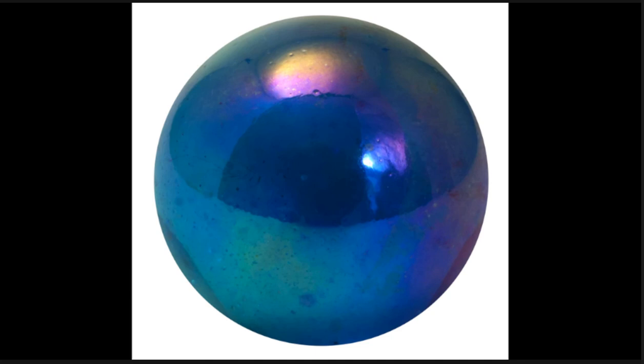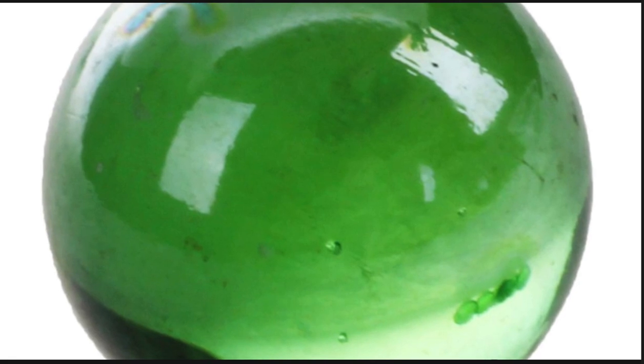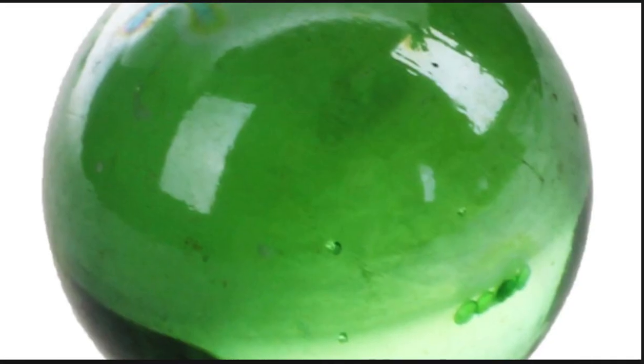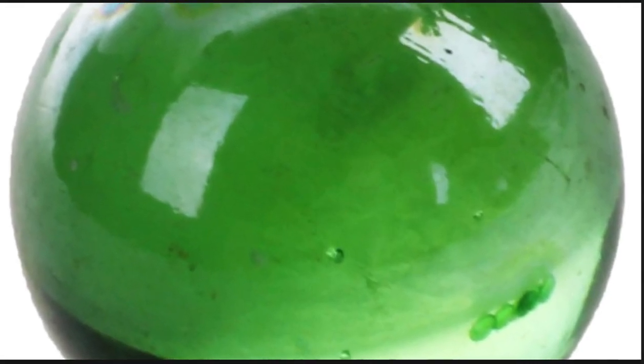Blue. All right, next one is green. Next one is green. Get back in, draw another one. This one is yellow.